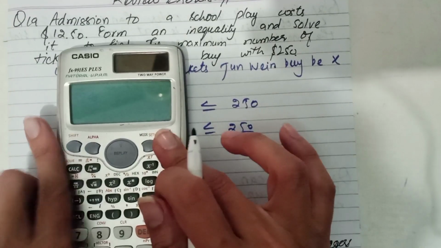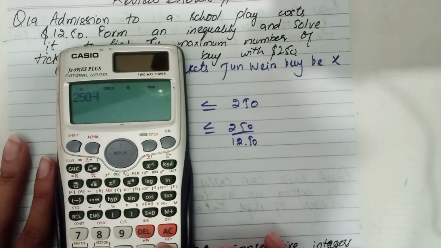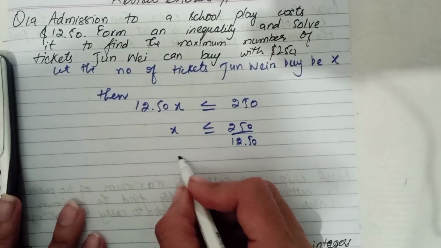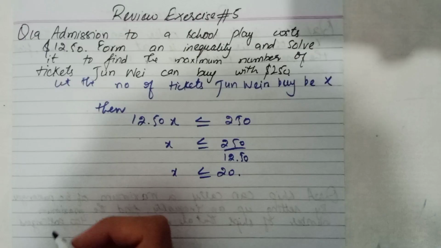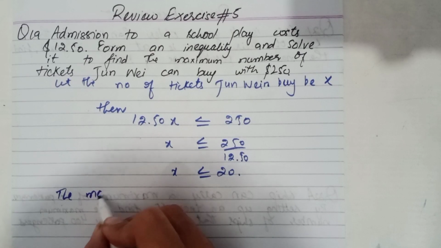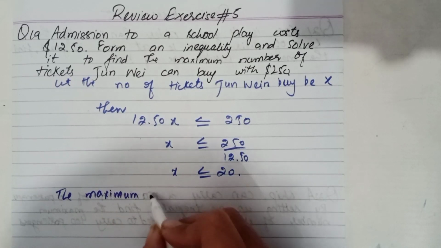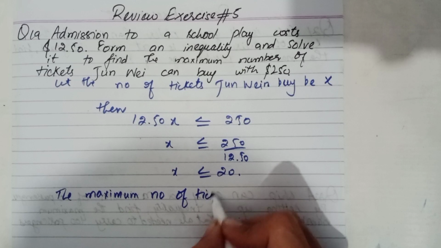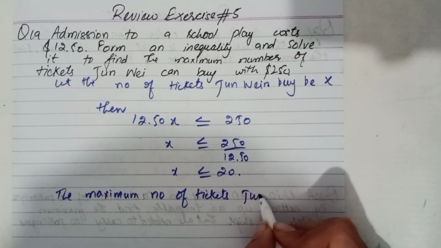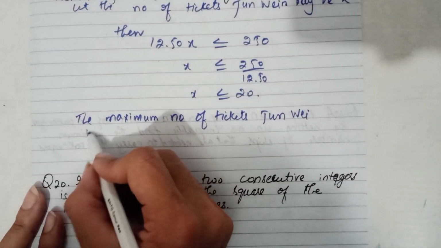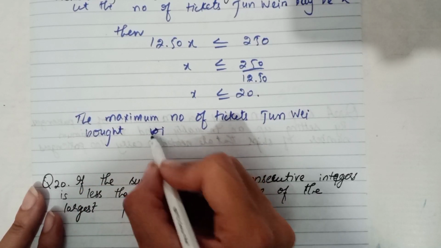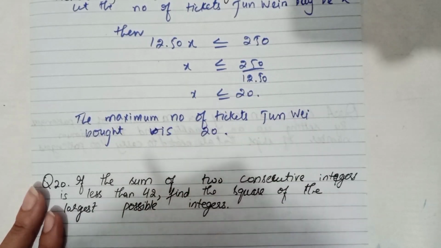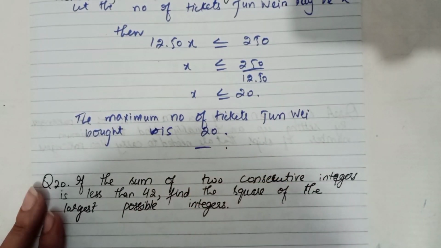By dividing it I use the calculator. 250 divided by 12.5 we get 20. x is less than or equal to 20. Now the maximum number of tickets Junwai bought is 20. Now students, this is the answer of question number 19.